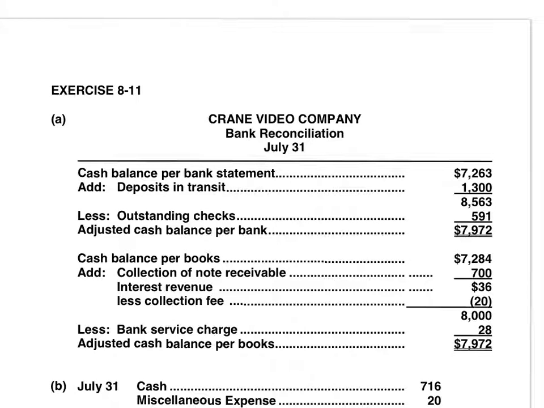Earlier today, we prepared bank reconciliation for exercise 8-11, but we ran out of time to prepare the journal entries. I did stress in the class that bank reconciliation is simply done either on a white piece of paper or Excel spreadsheet. However, if you were to open your books for a company, in particular your cash ledger, you will see the following cash balance.